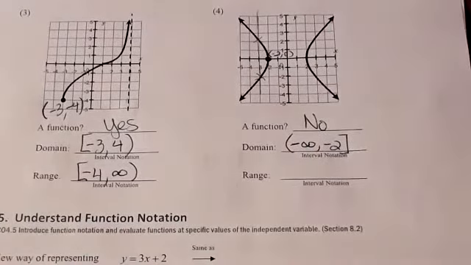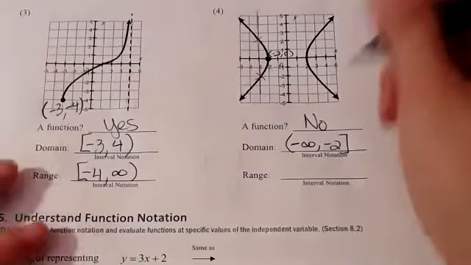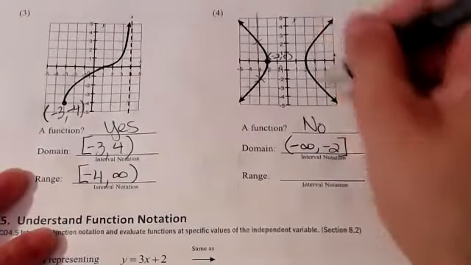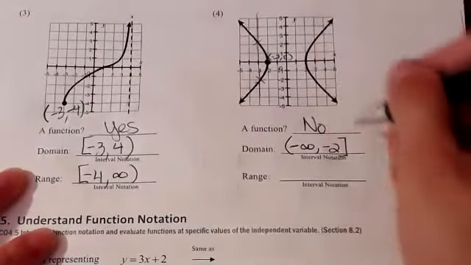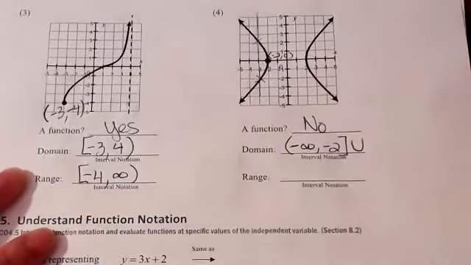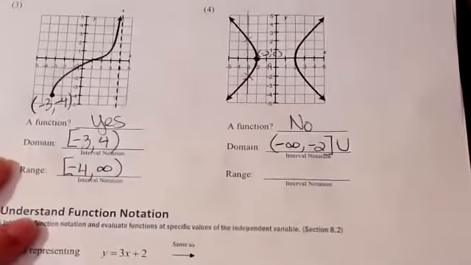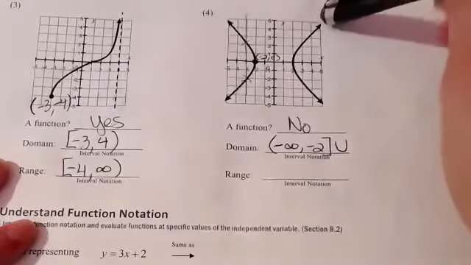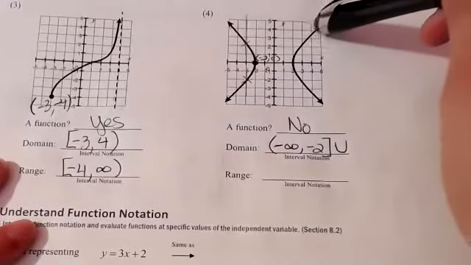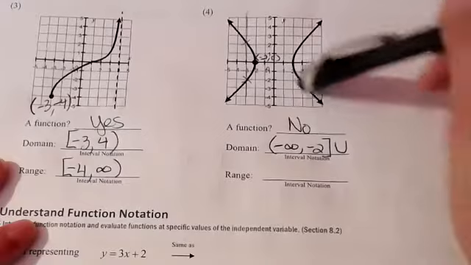But we have two curves here. We have 2 parts to this hyperbola. So we're going to also include the domain for this section of the graph. So let's use the U for union. And let's do the same thing. Let's trace this. I want to think how far left, how far right.